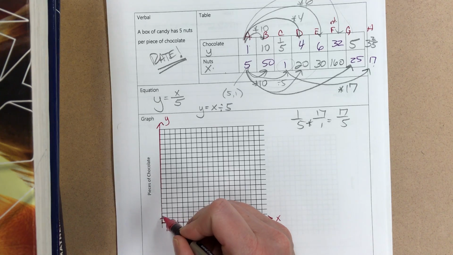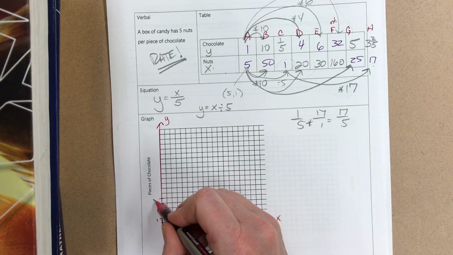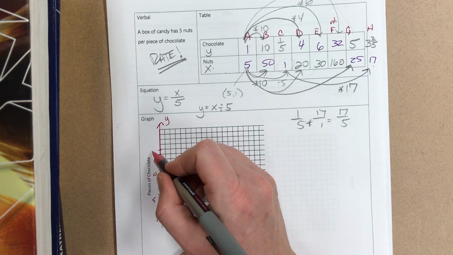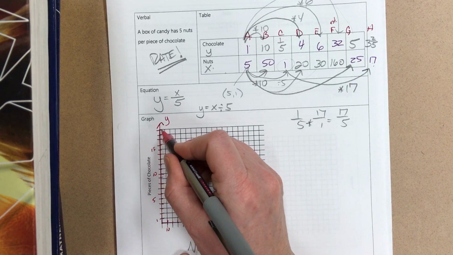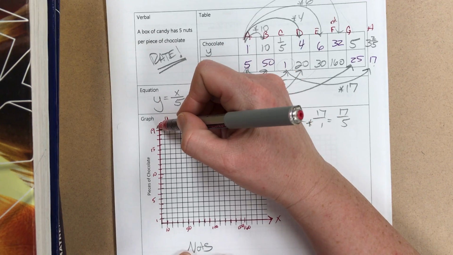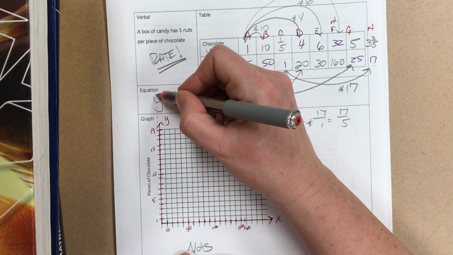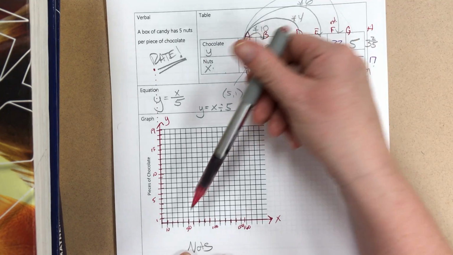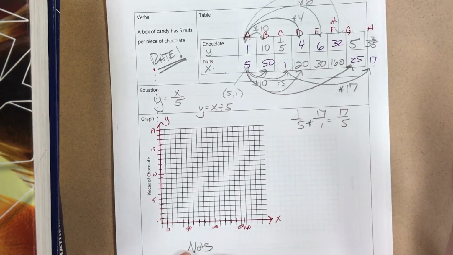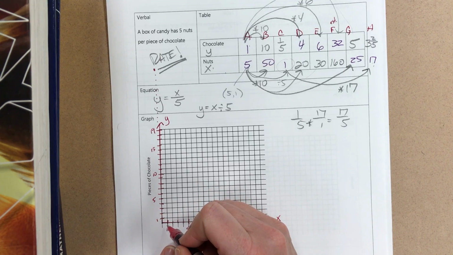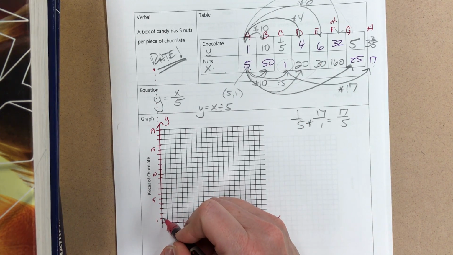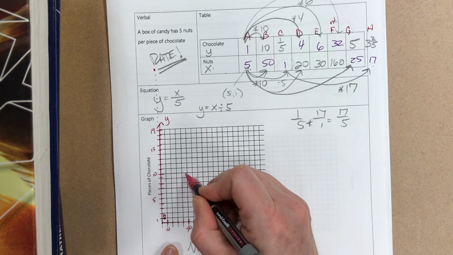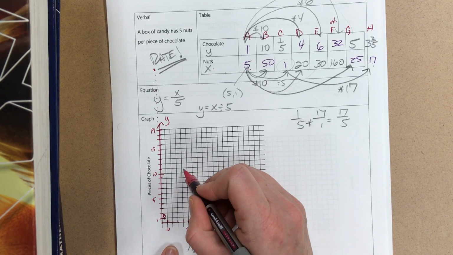So 1, 2, 3, 4, 5, 6, 7, 8, 9, 10, 11, 12, 13, 14, 15, 16, 17, 18, 19, 20. It's going to be somewhere up in here. So I'm going to expect my graph to go pretty high here. A is at 5, 1. B is at 50, 10, increasing pretty quickly.